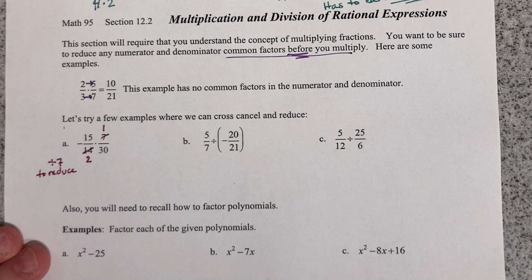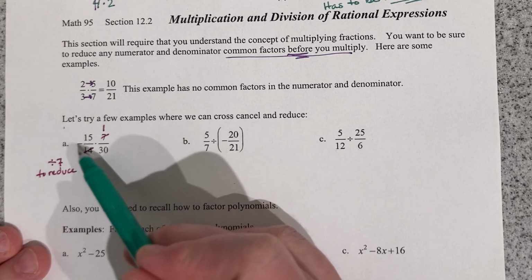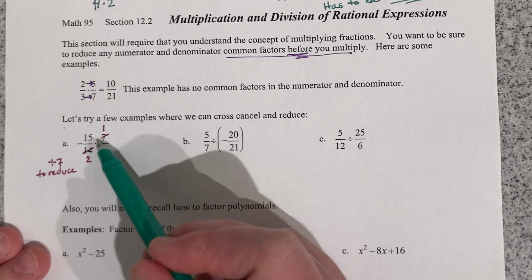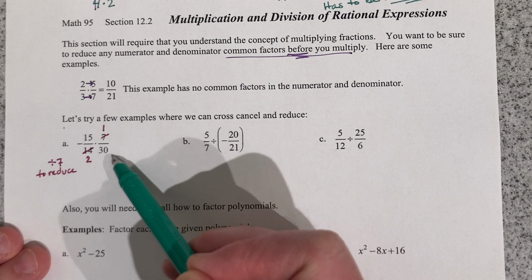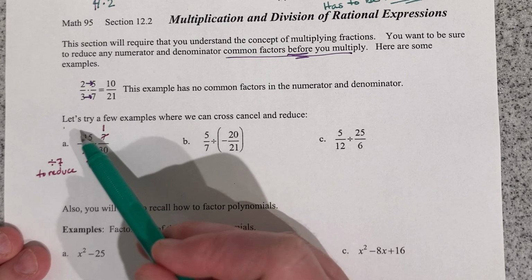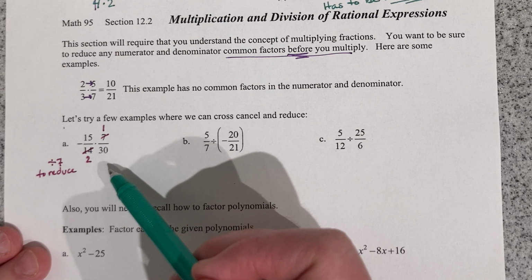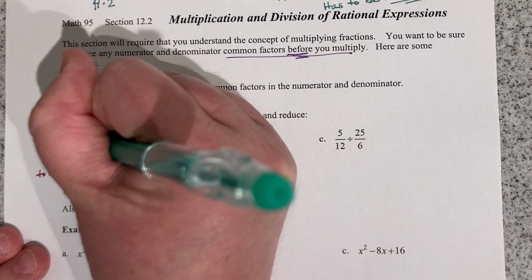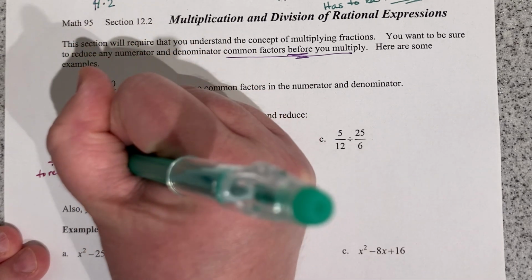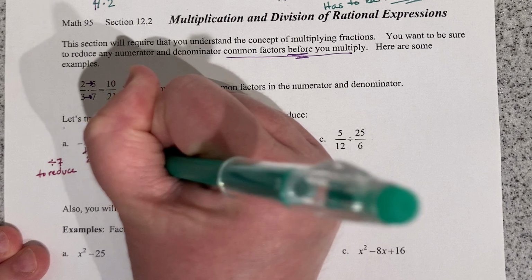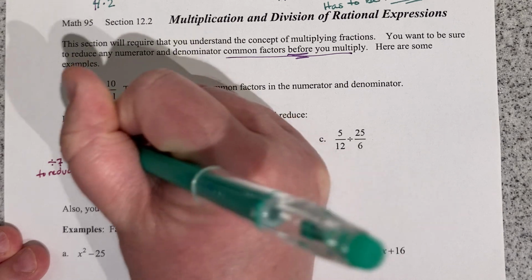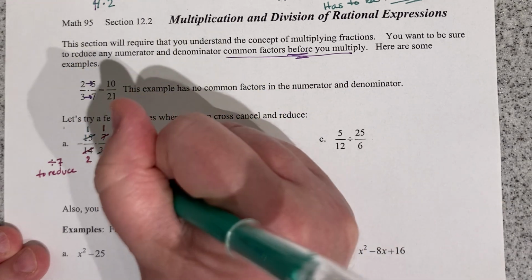Let's do the same on the other diagonal. And I'm not worried about that negative. We'll deal with that at the end. But 15 and 30, what can we divide? Oh, 15 goes into 30. So we can divide by 15. Divide by 15, divide by 15. So in that diagonal, we divide by 15 to reduce.